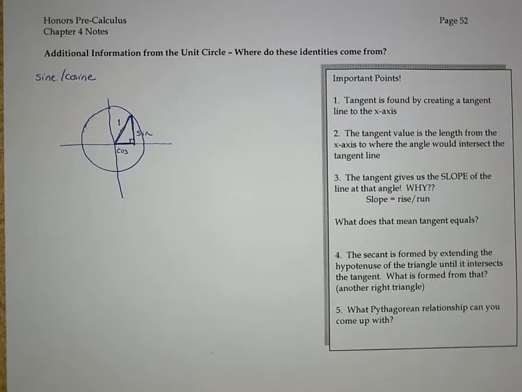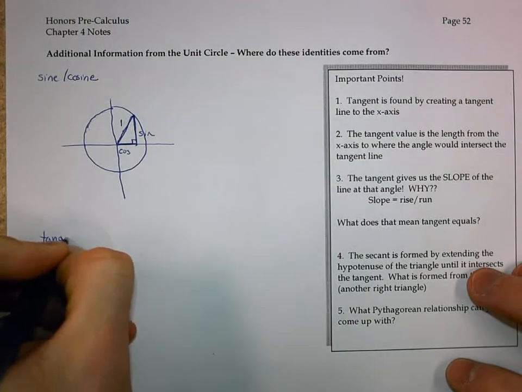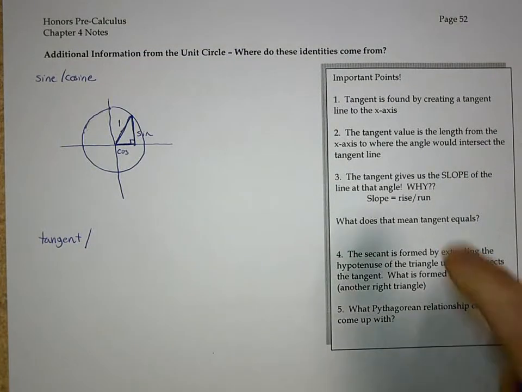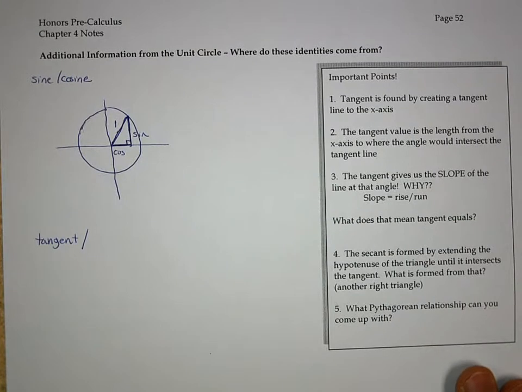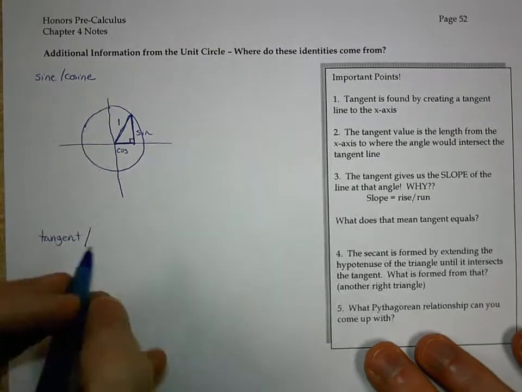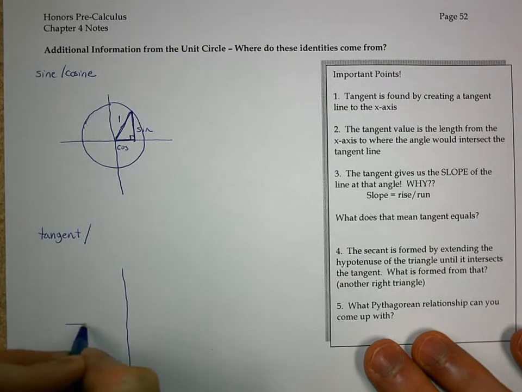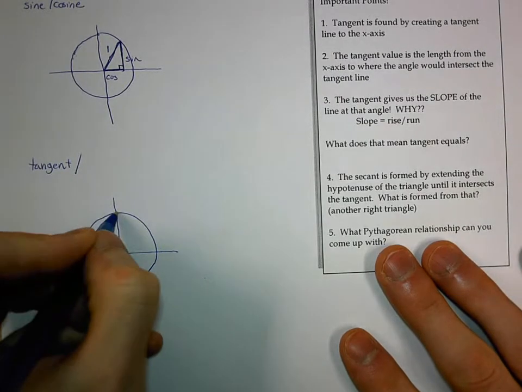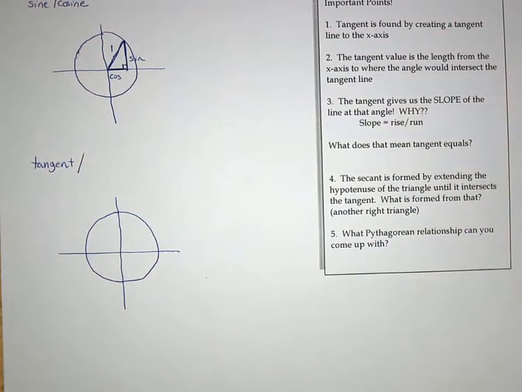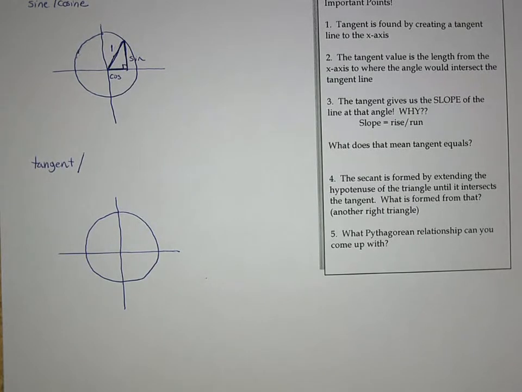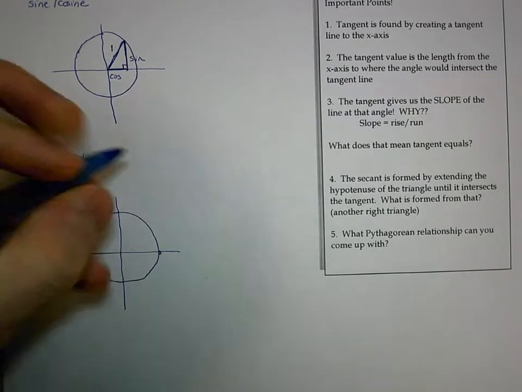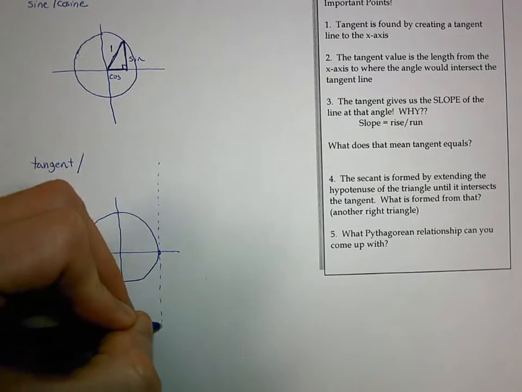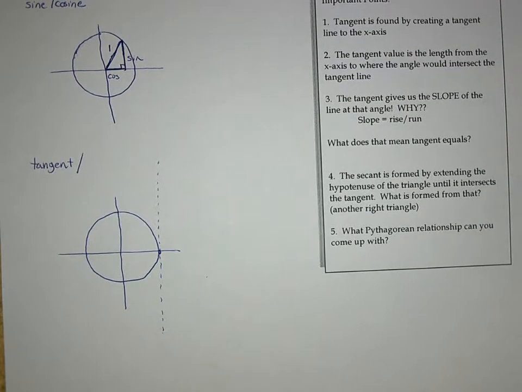So let's take it one step further now. Let's look at a relationship of tangent and another trig function. Over here I say the tangent is found by creating a tangent line to the x-axis. So I'm going to draw another unit circle over here, and we're going to draw a tangent line. Remember from geometry, a tangent line only touches the circle once. So if it's going to go through the x-axis, it's got to go through the point 1, 0. So there's a tangent line.